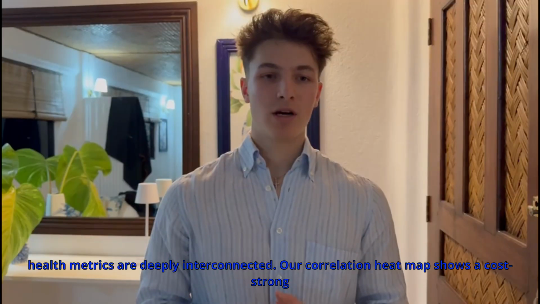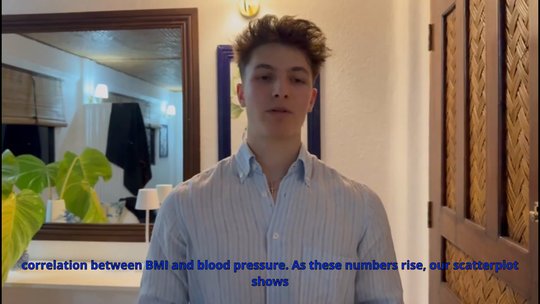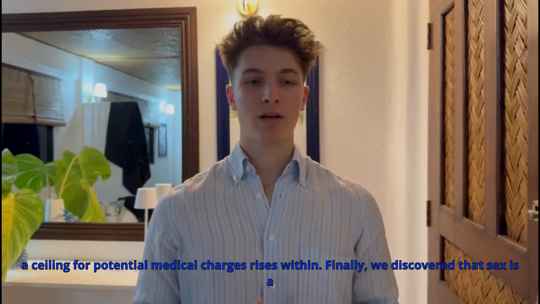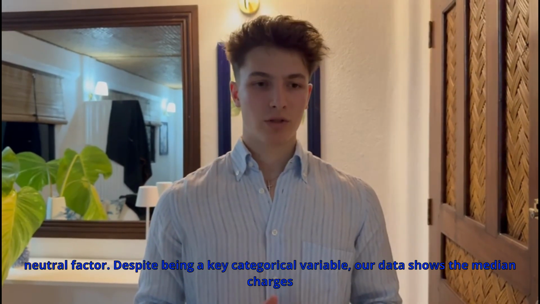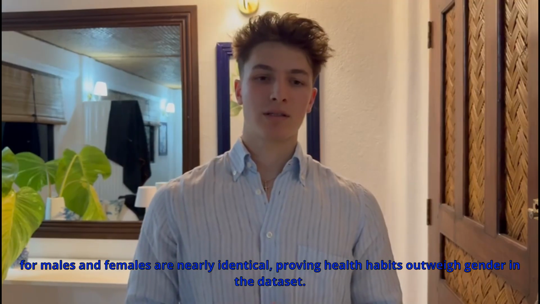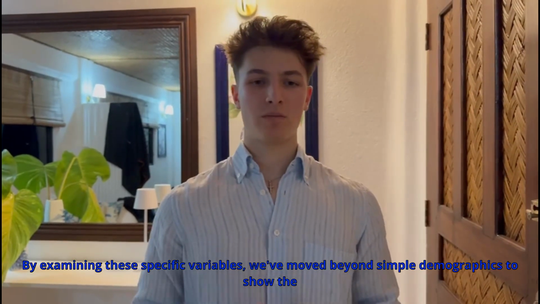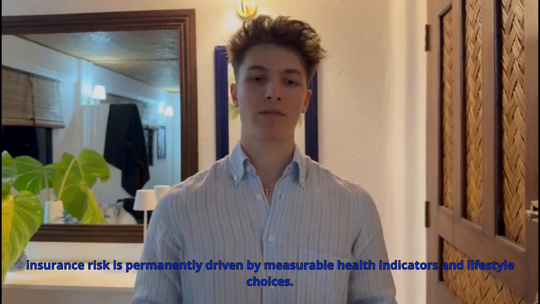Third, health metrics are deeply interconnected. Our correlation heat map shows a strong correlation between BMI and blood pressure. As these numbers rise, our scatter plot shows the ceiling for potential medical charges rises with them. Finally, we discovered that sex is a neutral factor. Despite being a key categorical variable, our data shows the median charges for males and females are nearly identical, proving health habits outweigh gender in the dataset. By examining these specific variables, we've moved beyond simple demographics to show that insurance risk is primarily driven by measurable health indicators and lifestyle choices.